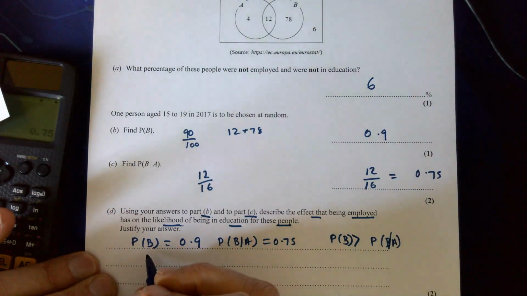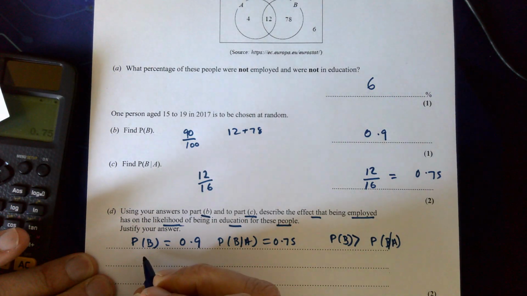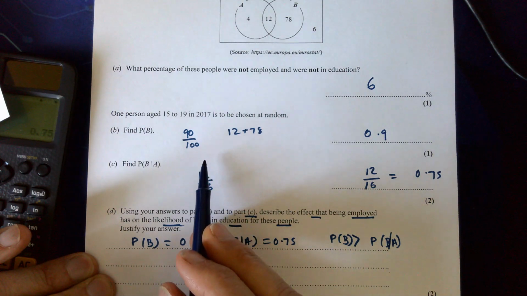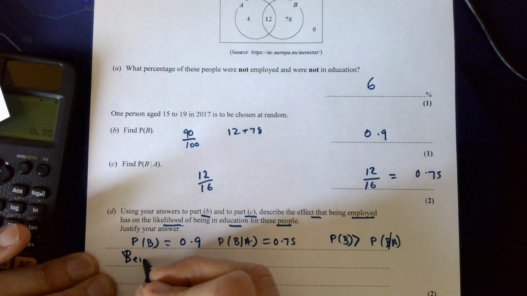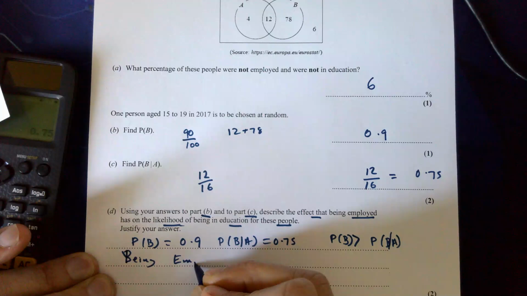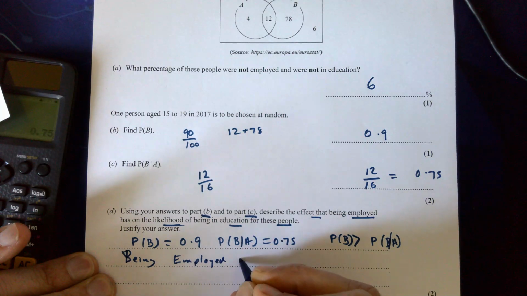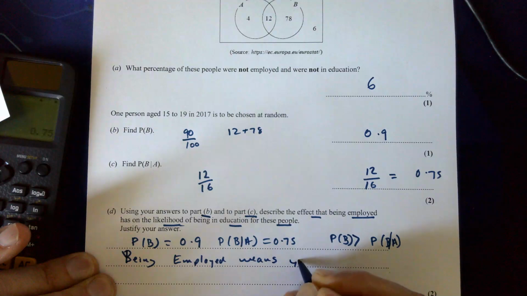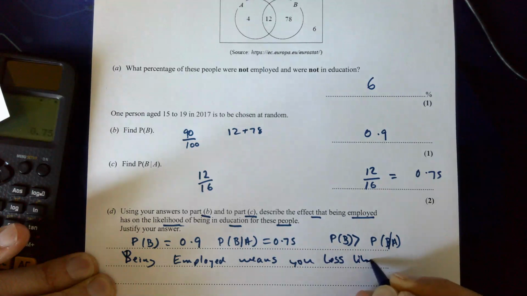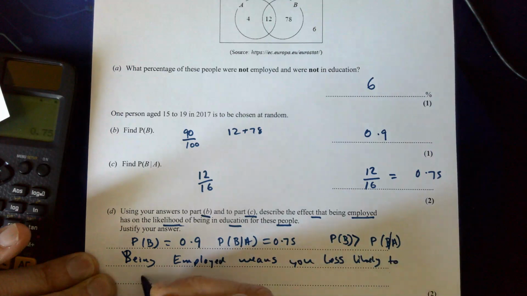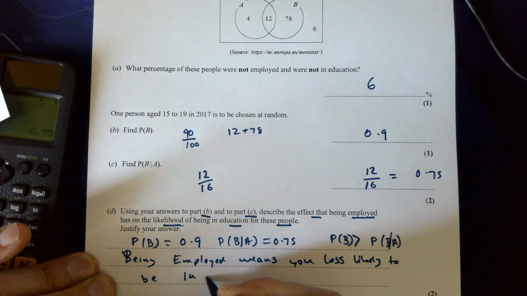So this means being in employment, if you're employed, means you are less likely to be in education.